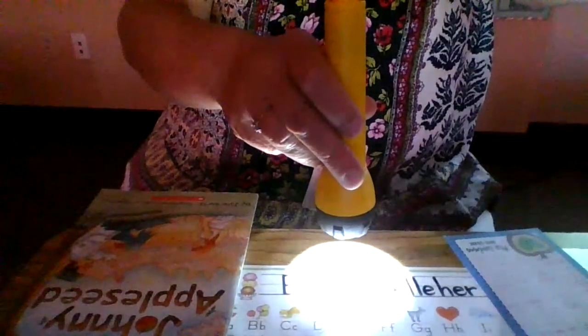what happens if you shine the light down on the table? What shape do you see? So I can kind of show you with mine a little bit. I don't know how well you can see it, but you can see a circle shape when you shine your flashlight down on the table, right?